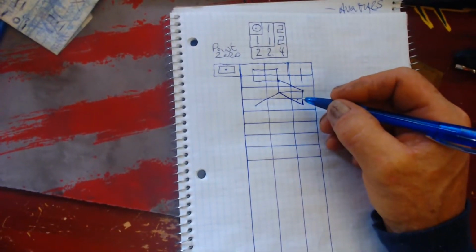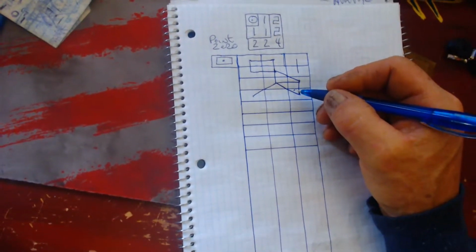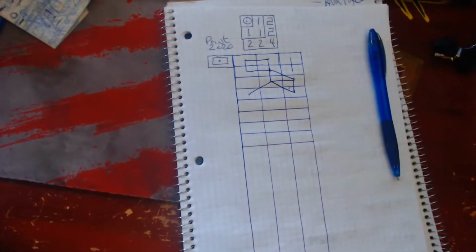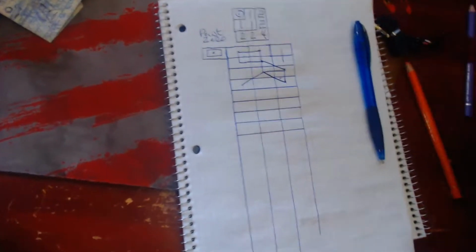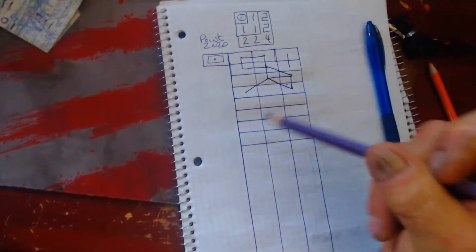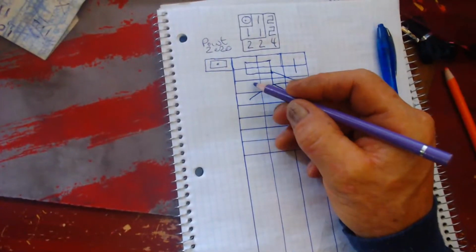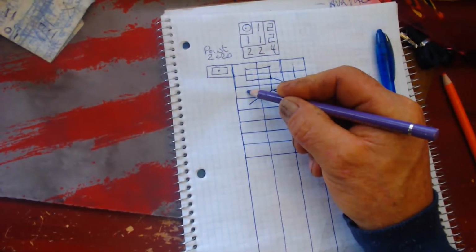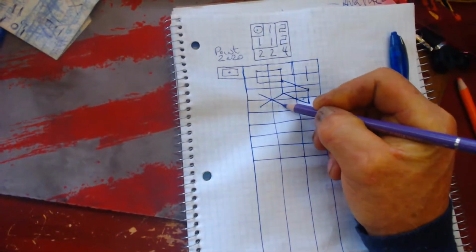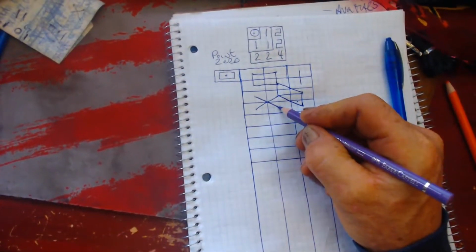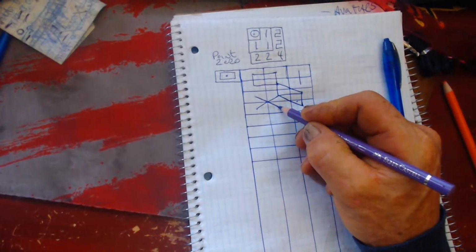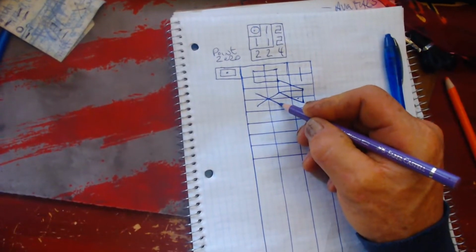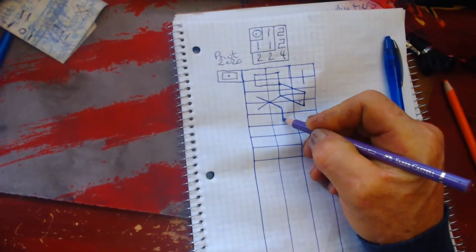So I did this, and then I'm going to take out my purple, and I'm going to go from here. I'm going to go over to here, and then from here, I am going to go down to here.